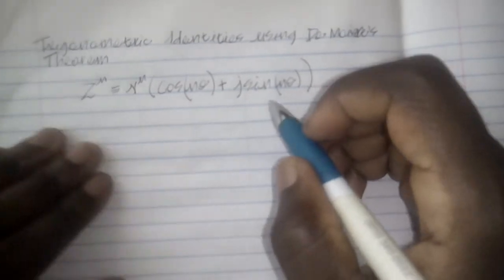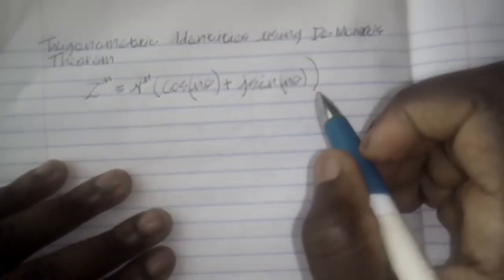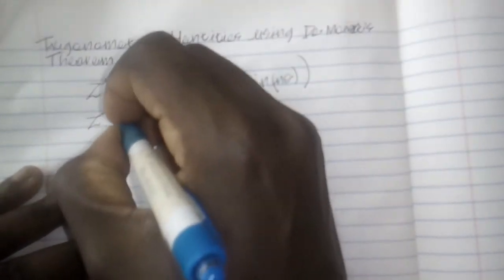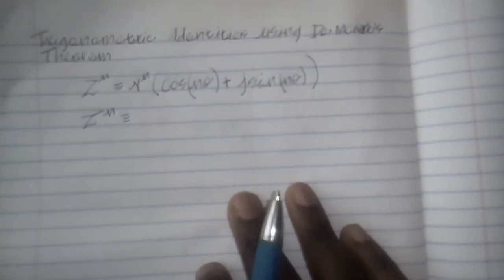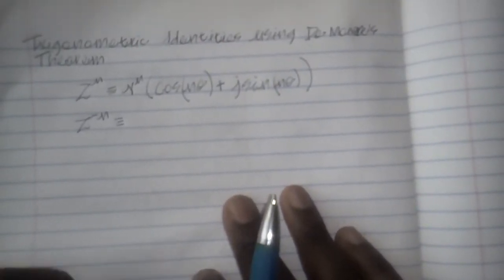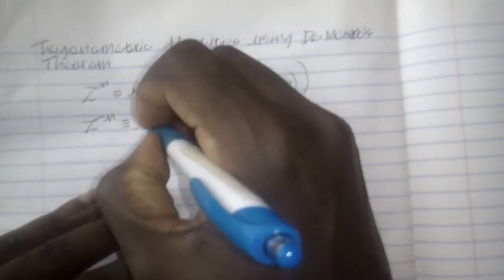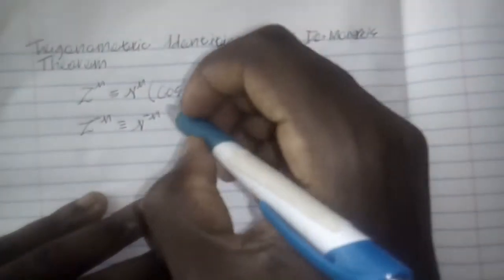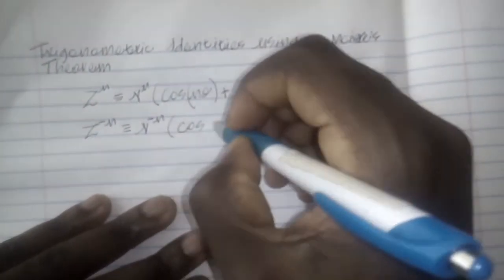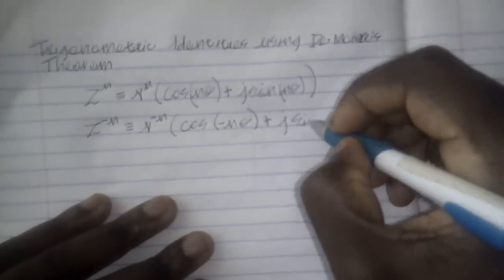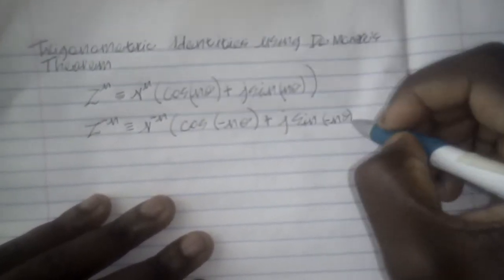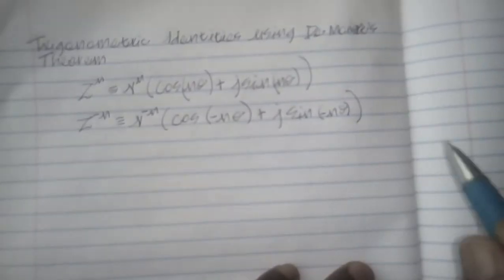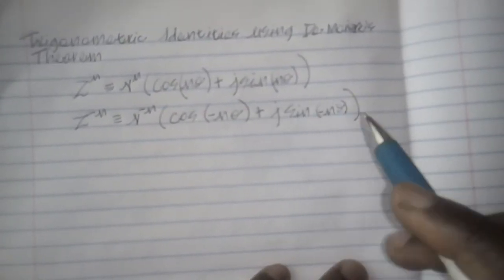Okay, so if we have another complex number z raised to power negative n, this means that r to the minus n, into bracket, cos minus n theta plus j sin minus n theta. Okay, we all know this to be true.